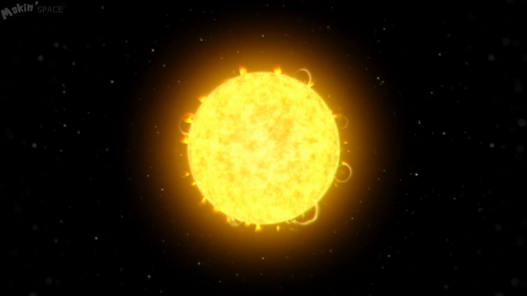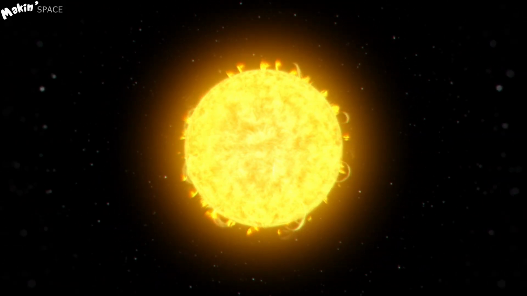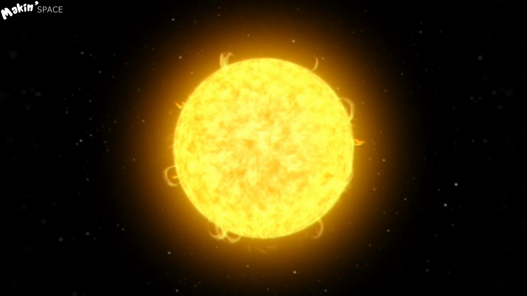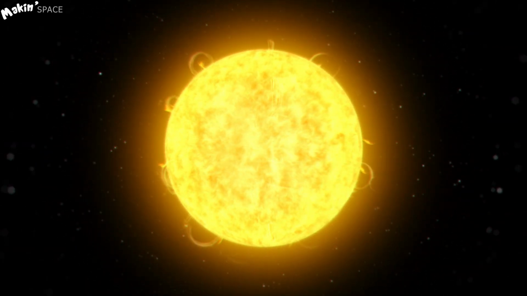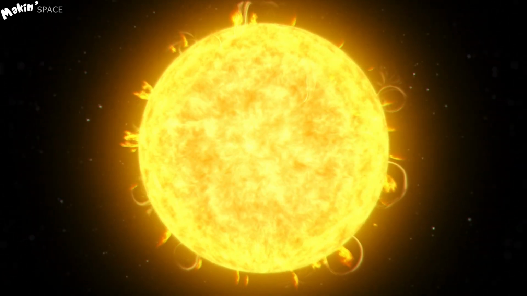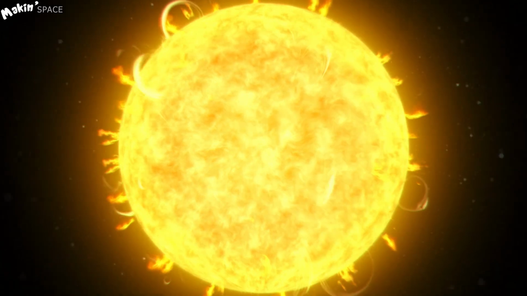Our Sun is a G-type main sequence star, a yellow dwarf. Formed around 4.6 billion years ago, it outputs 3.8 times 10 to the 26 watts. Which is almost as hot as After Effects makes your GPU when rendering this.